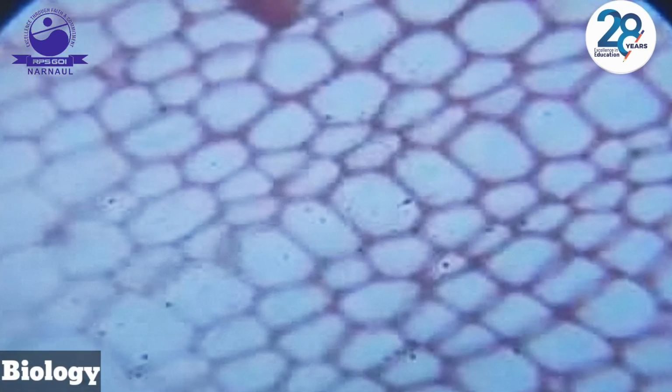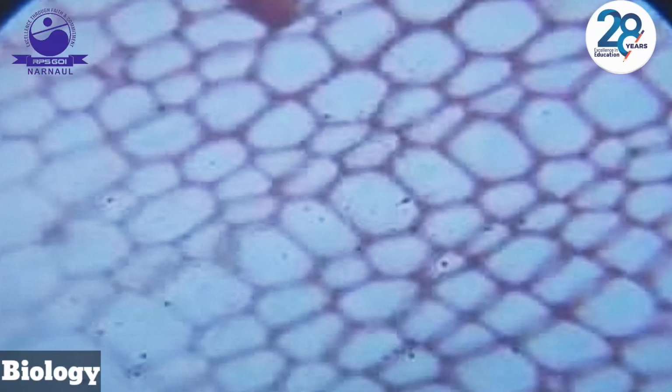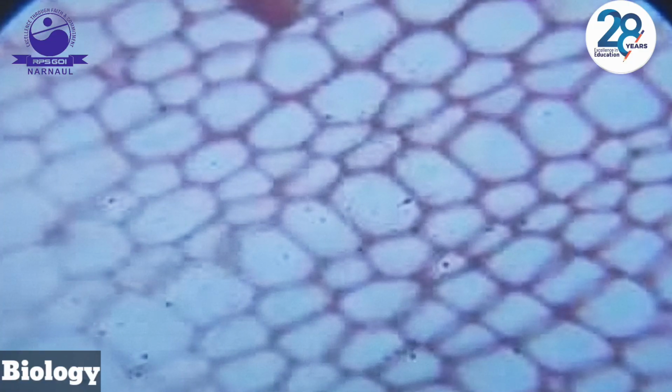Dear students, this belongs to the sclerenchyma. It has thick walls and the new thing is that the cell wall is made up of lignin. They don't have a distinct nucleus. Sclerenchyma cells do not have any cytoplasm or living content. So here we have seen three different types of tissues: parenchyma, collenchyma and sclerenchyma.